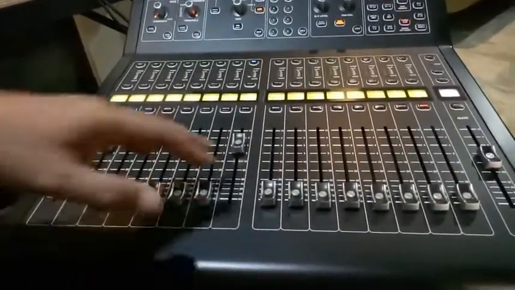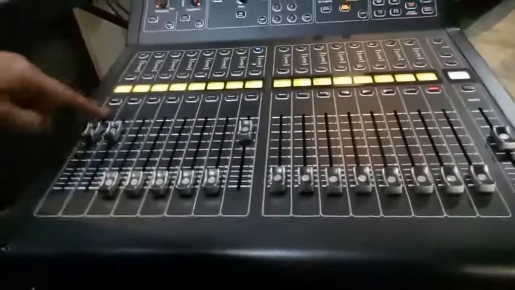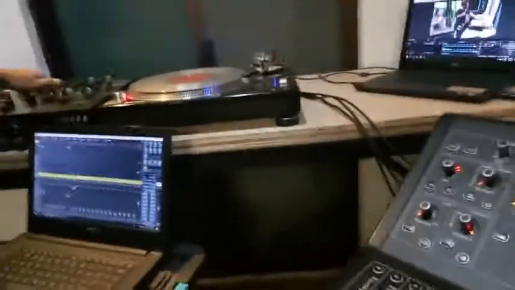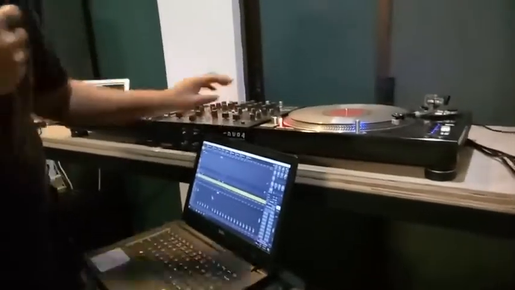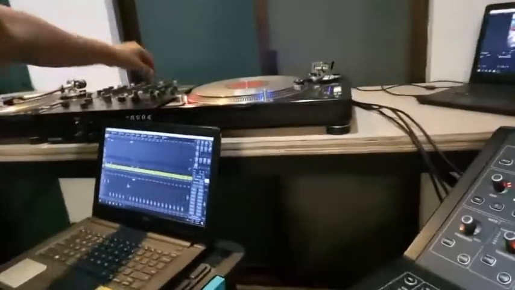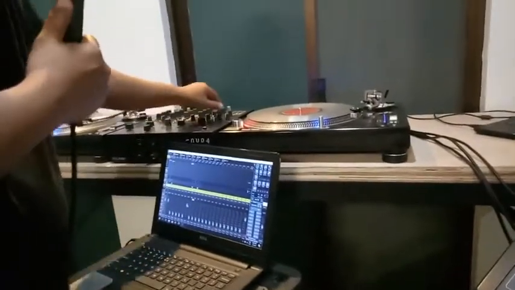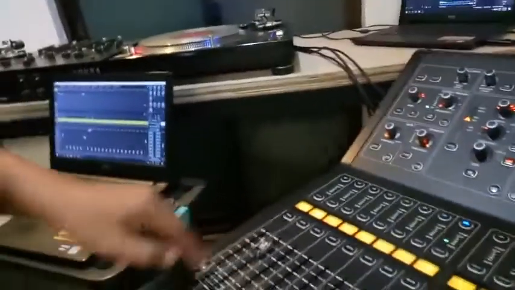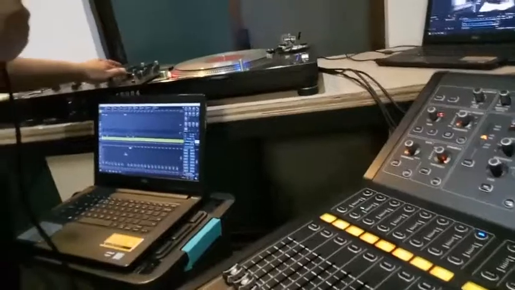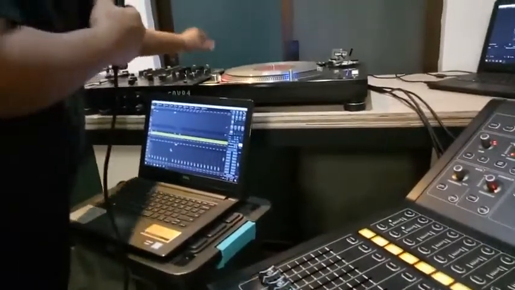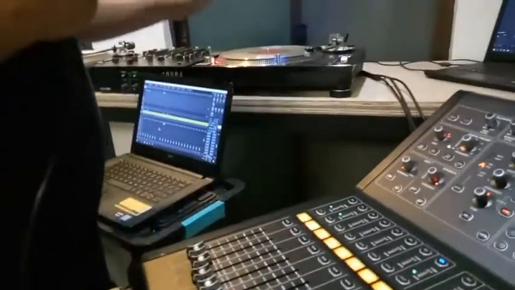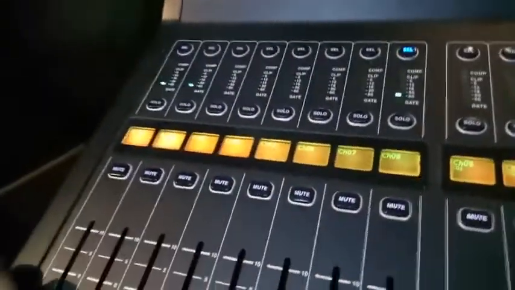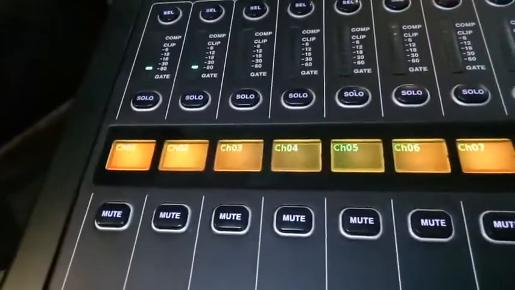So, for my example nga, nakakonekta to sa DJ interface ko. So, paano yan? Nagana. Baba natin to. So, from the mixer, meron akong 1 and 2. Channel 1 and 2 is working. Ayan, gumagana.